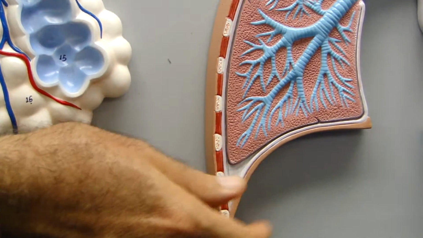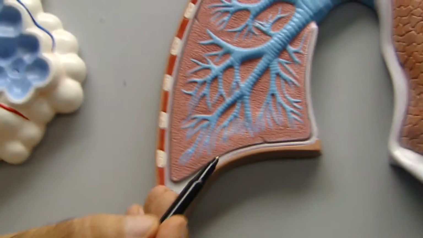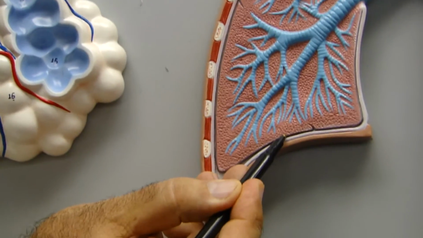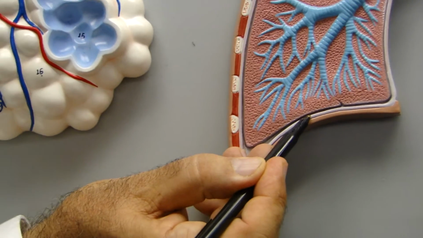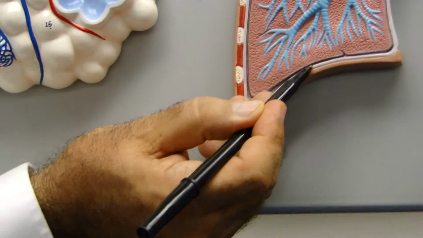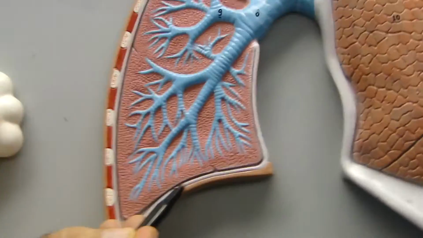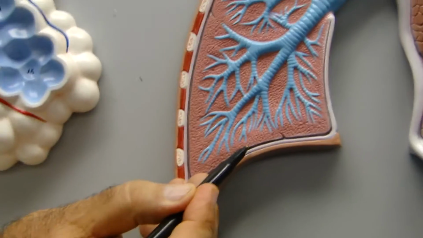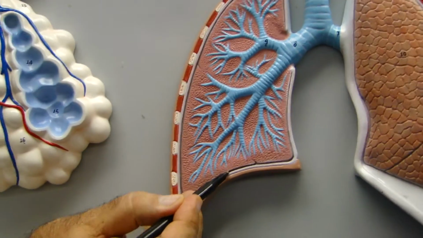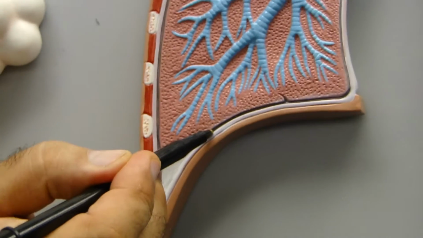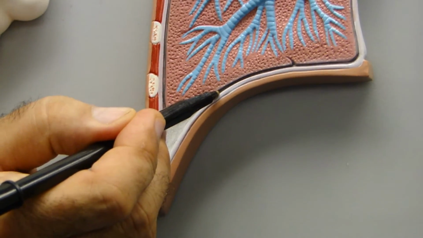Which one is the thinner one? The inner one is visceral. They are very small. Look here. The visceral is the lung itself, it touches the lung. The one that covers the inner thoracic cavity is parietal. So parietal outside, visceral inside, and this line is a pleural cavity in between the two layers.